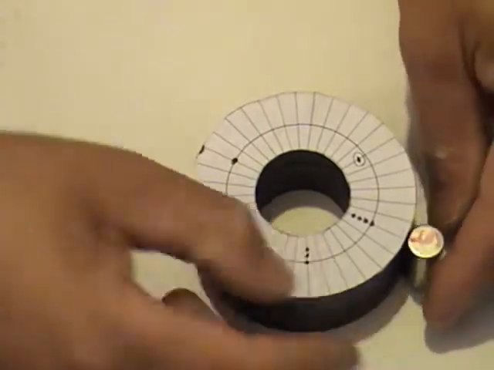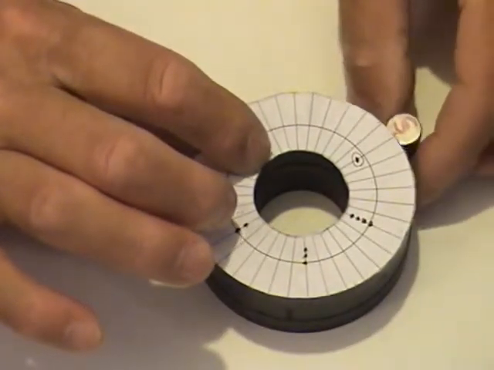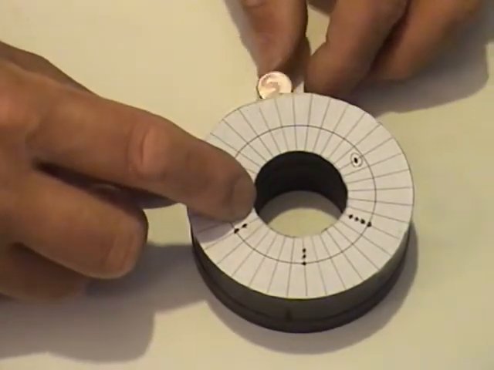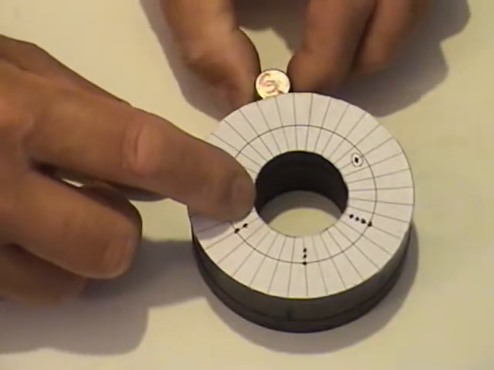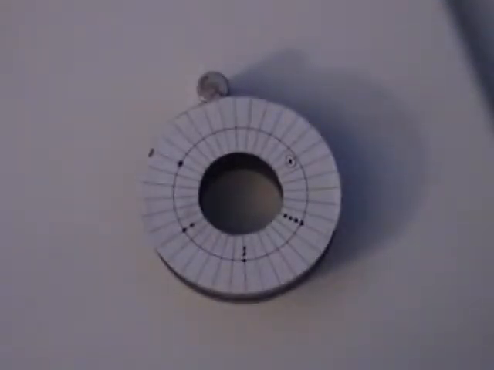It's nearly 3 turns. 4 turns. Not quite lined up again. 5 turns, well, just over 5. You can see the mark. It's a little bit off. Yeah, that's a little better. So you can see the red mark on there.